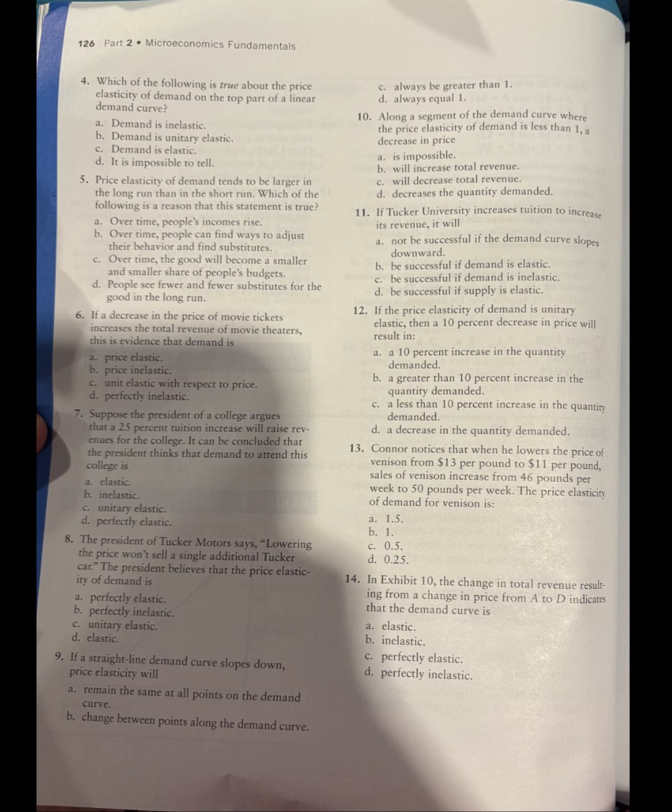10. Along a segment of the demand curve where the price elasticity of demand is less than 1, a decrease in the price A. is impossible, B. will increase total revenue, C. will decrease total revenue, or D. decrease the quantity demanded. 11. If Tucker University increases tuition to increase its revenue, it will A. not be successful if the demand curve slopes downwards, B. be successful if demand is elastic, C. be successful if demand is inelastic, D. be successful if the supply is elastic.